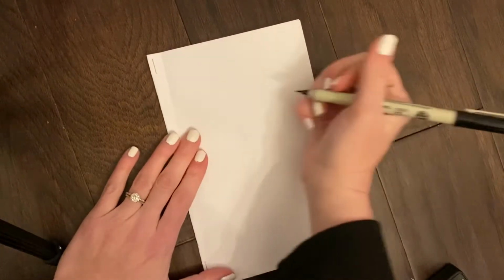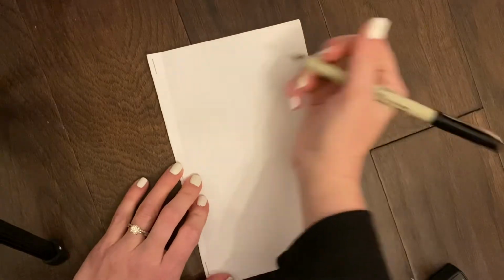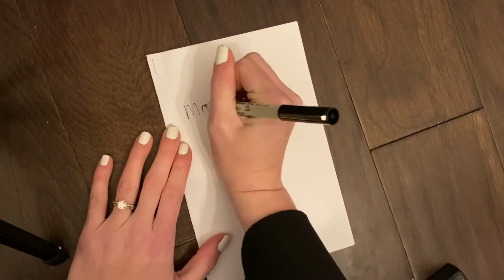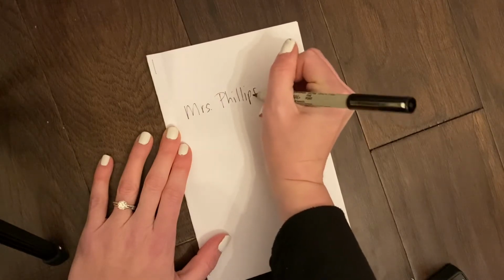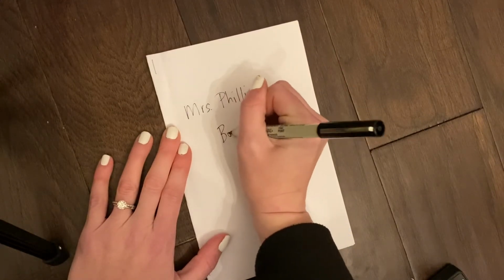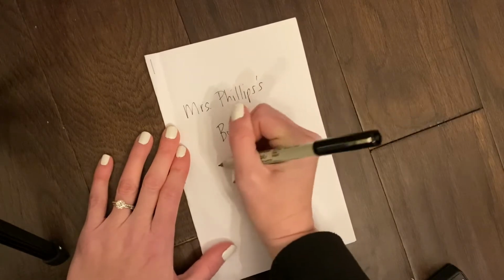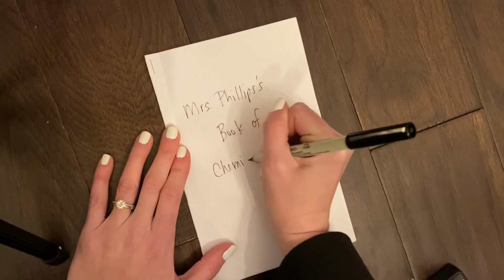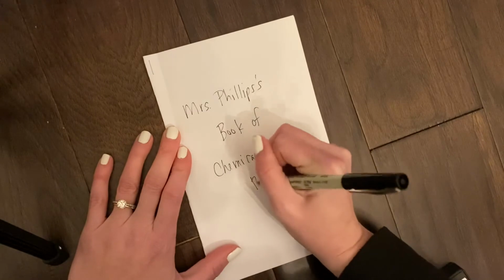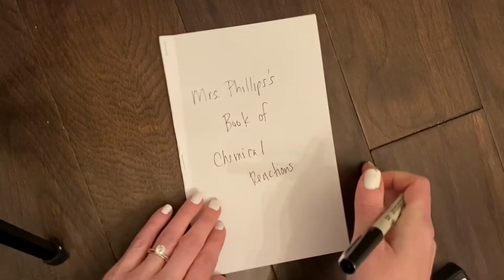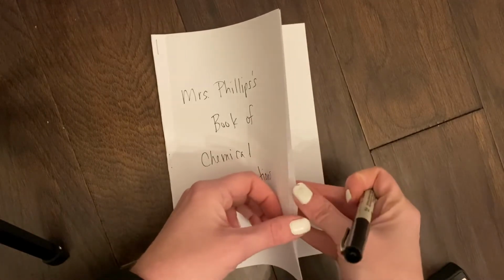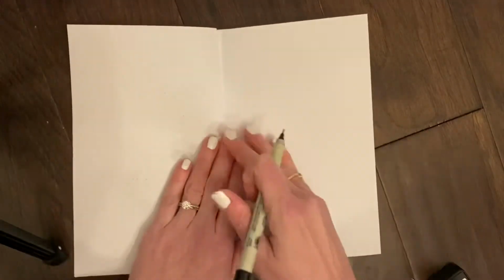Okay, so this is my book of chemical reactions. So I'm just gonna label it Miss Phillips Book of Chemical Reactions. Okay, and you can make this as colorful or unique as you would like to. Okay, but this is just a demo, so I'm just gonna have a quick little thing here.